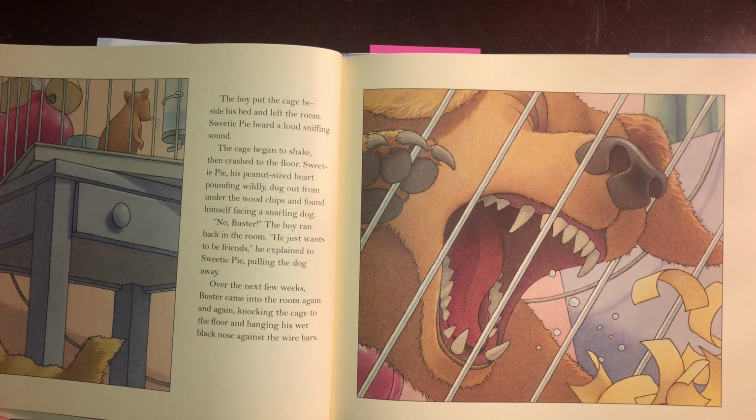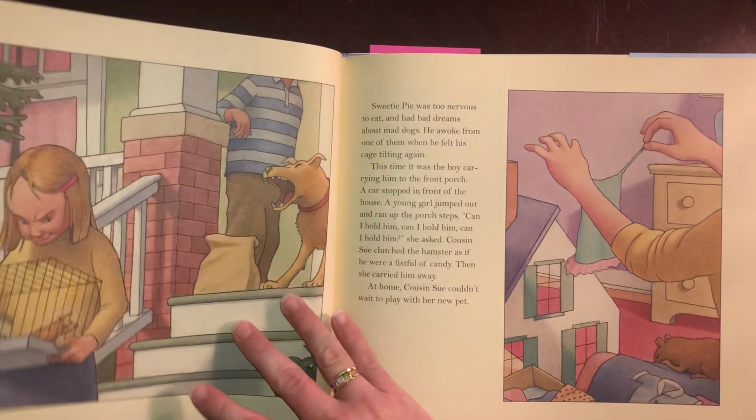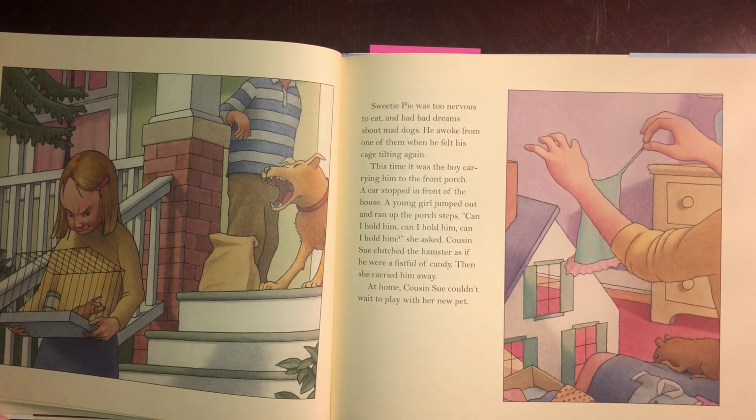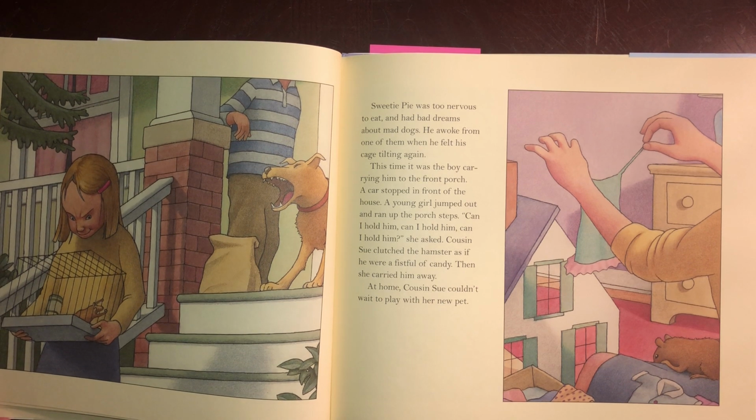Over the next few weeks, Buster came into the room again and again, knocking the cage to the floor and banging his wet black nose against the wire bars. Sweetie Pie was too nervous to eat and had bad dreams about mad dogs. He awoke from one of them when he felt his cage tilting again. This time it was the boy carrying him to the front porch.